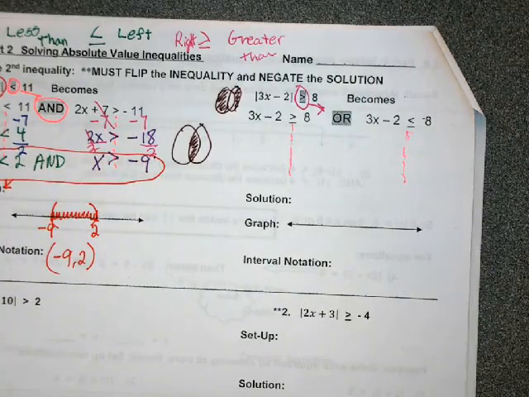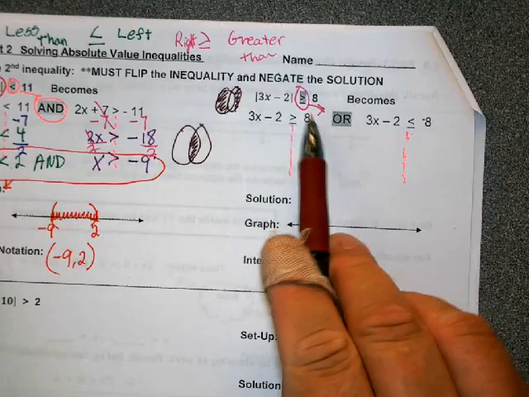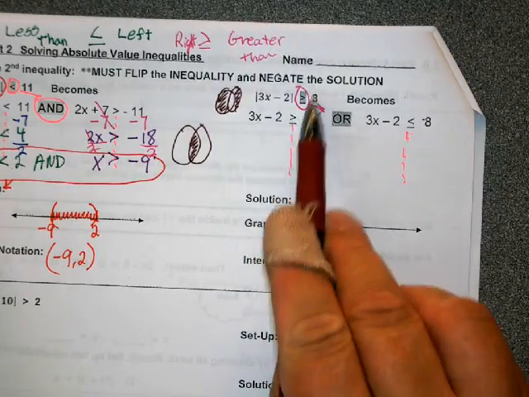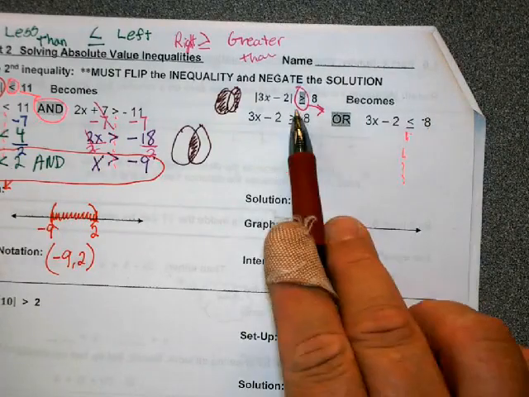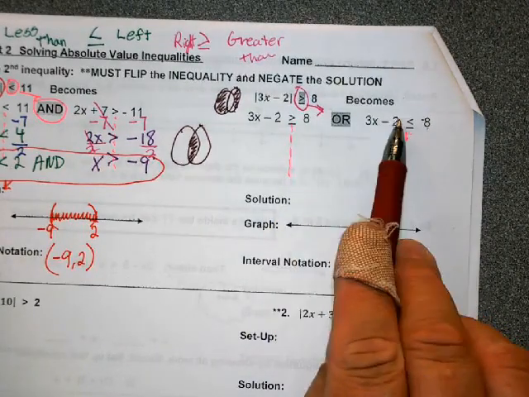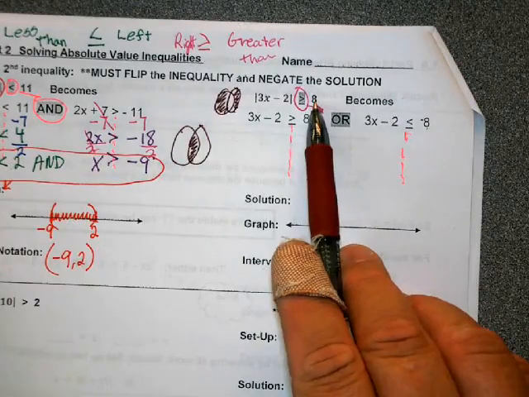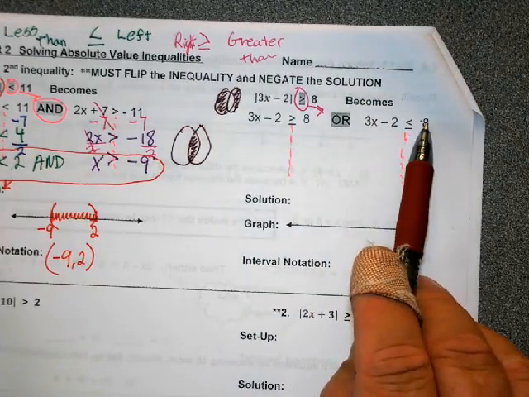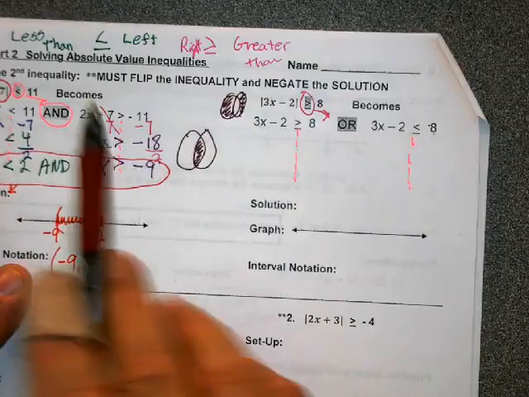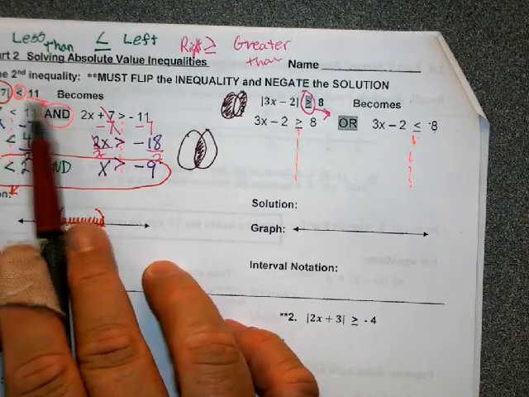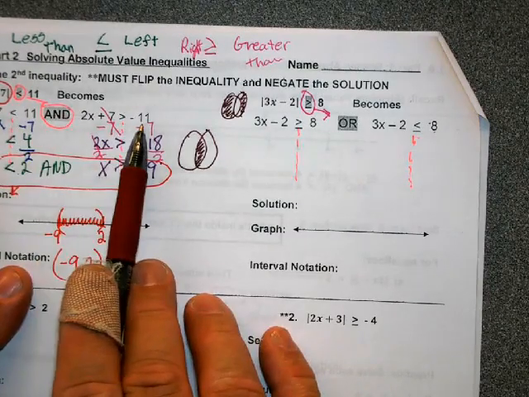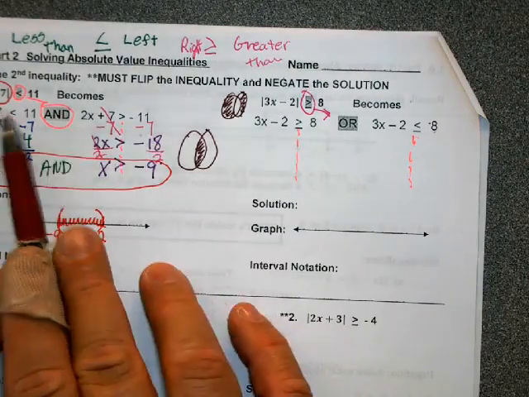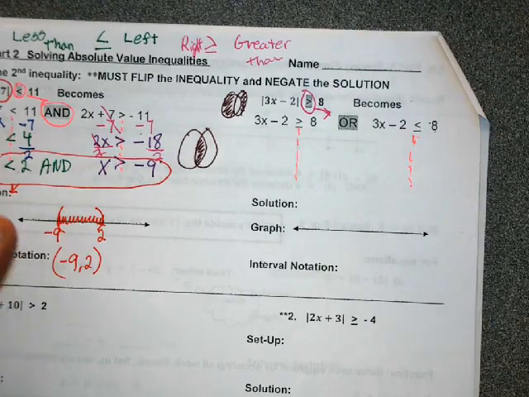By the way, do you notice how this is a positive 8? They just keep what's there. But when they go to the negative 8, what do they have to do? Yep, they have to flip the sign because we're going from positive 8 to negative 8. You guys see that? Even on this problem. I should have pointed that out earlier. Here's positive 11. The sign stays the same. But when we go to negative 11, we have to flip that sign. Okay, so be careful of that.